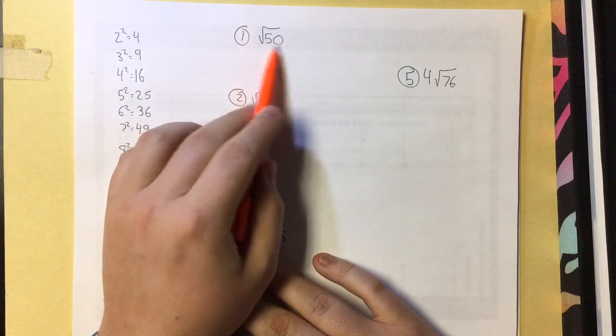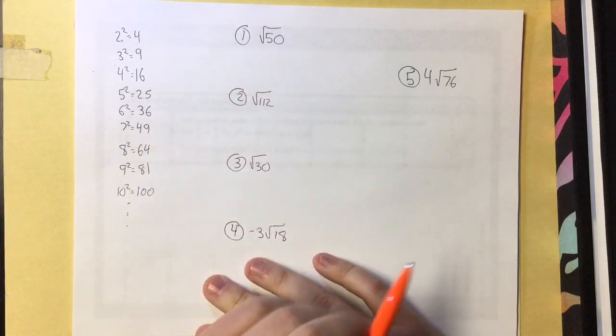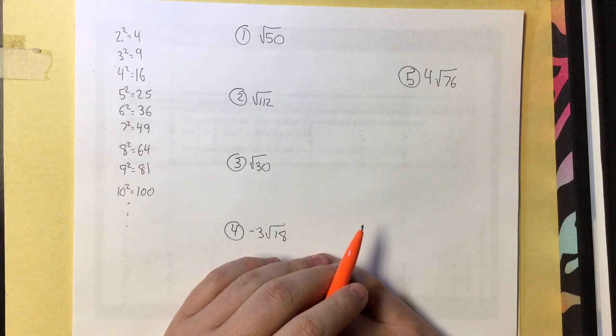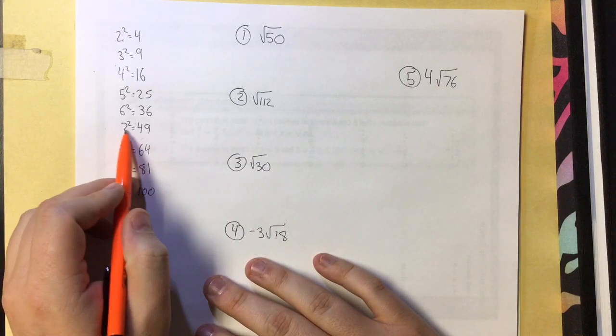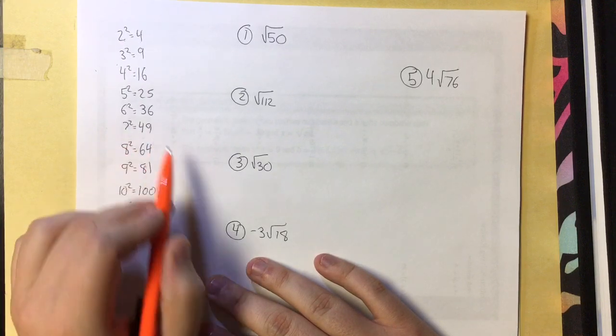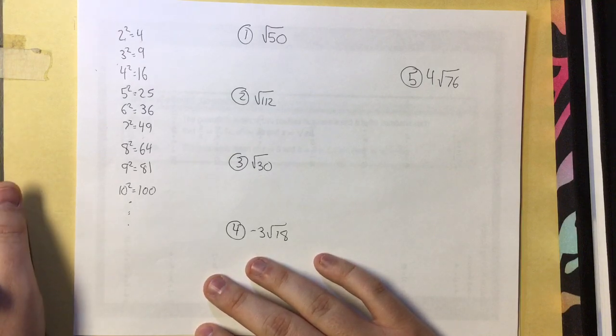Now, to simplify a square root, like the square root of 50, first thing we do is check, is 50 a perfect square? Is there any number times itself that gives you exactly 50? And the answer is no, not really, because right here we have 49 jumps to 64. 50 is somewhere in between, so it's going to be somewhere between 7 and 8, some decimal, but we don't know what that decimal is.